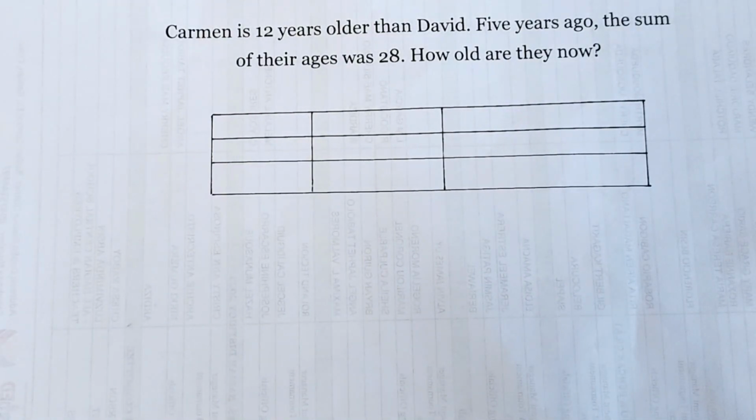In this video, I'm going to show you how to solve a problem involving age. So we have Carmen is 12 years older than David. 5 years ago, the sum of their ages was 28. How old are they now?